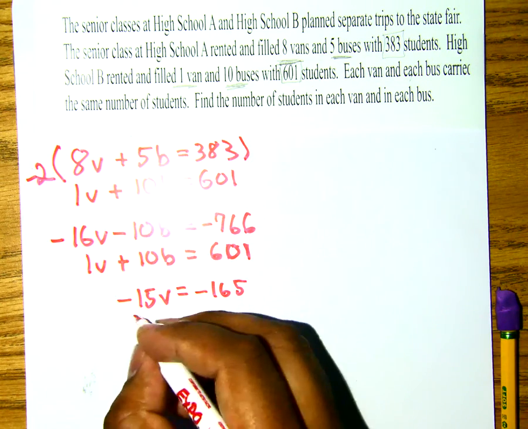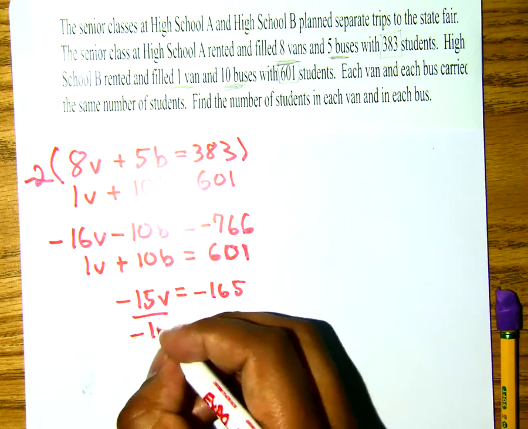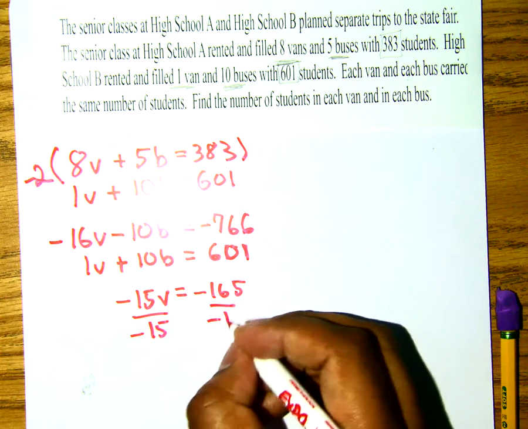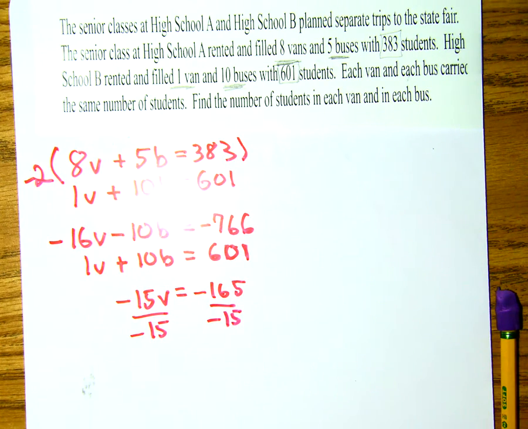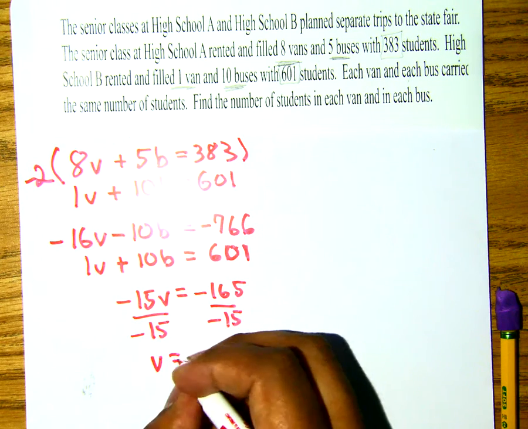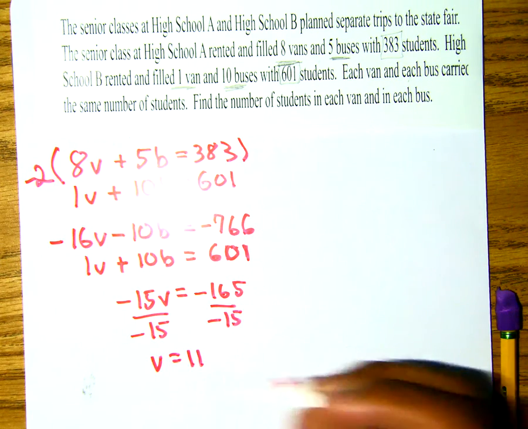Now I'm going to continue to solve for V by dividing by negative 15. And V is equal to a positive 11.